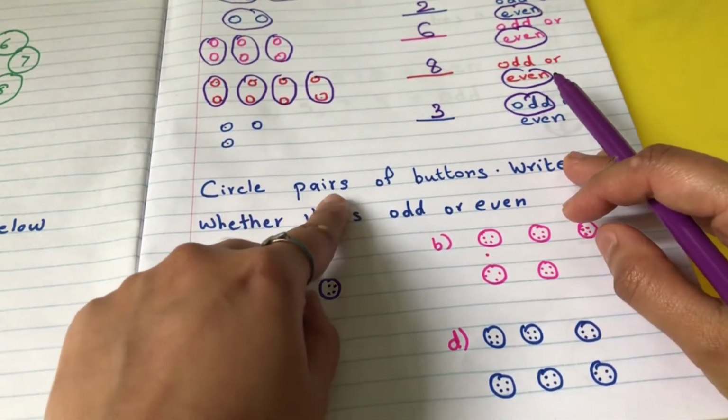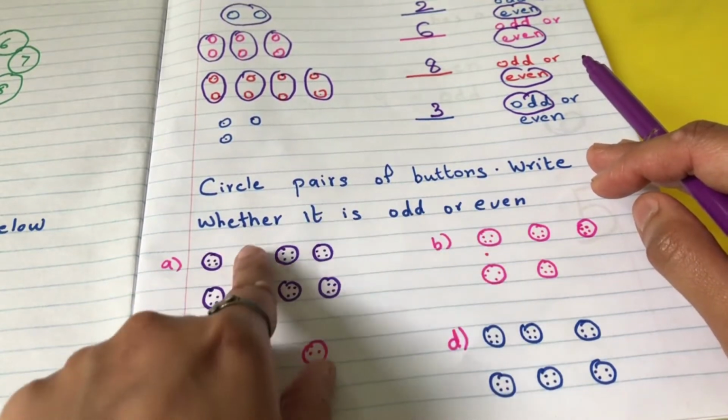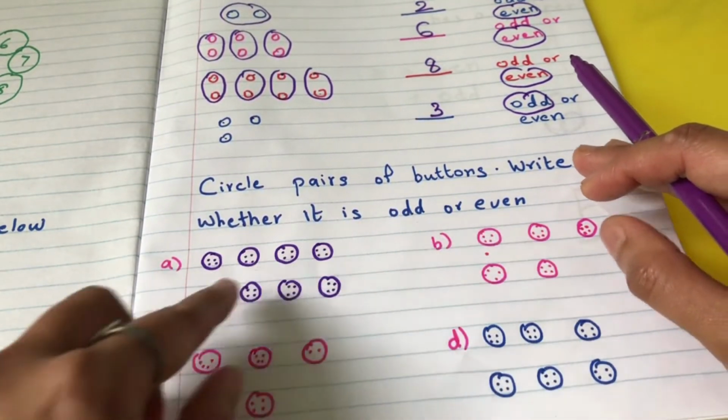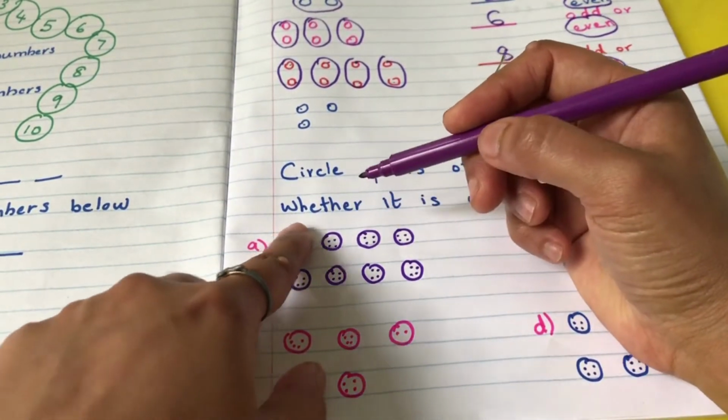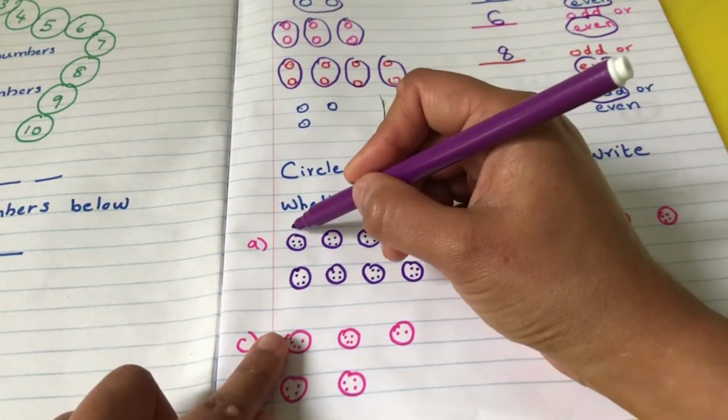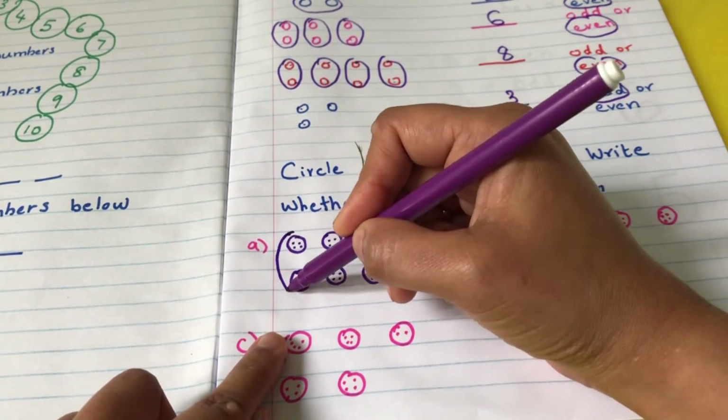Here the kid has to circle pairs of buttons. Write whether it is odd or even. So let's take a look at this one. So first he has to circle pairs of buttons. Pair means a group of 2.